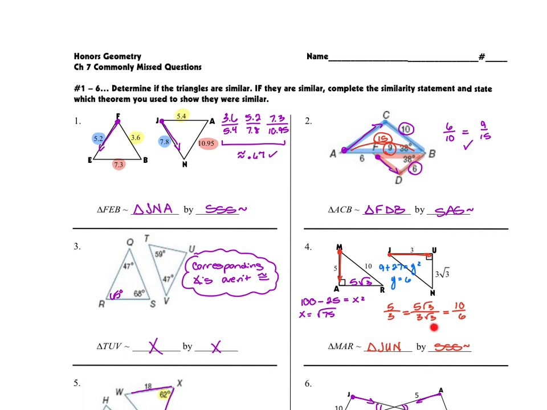That's still 5/3, so that's in proportion. And then 10 over 6, which is this fraction here, is once again 5/3. And so since all 3 sides are in proportion, that is side, side, side. All right, let me go ahead and move this up.